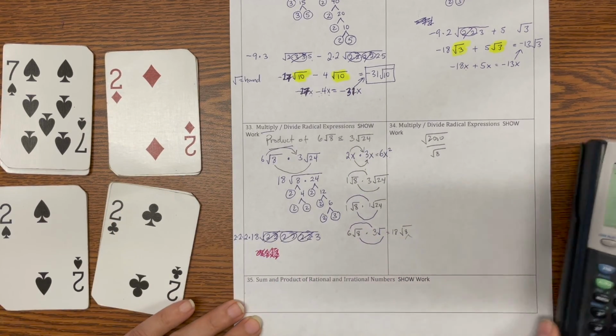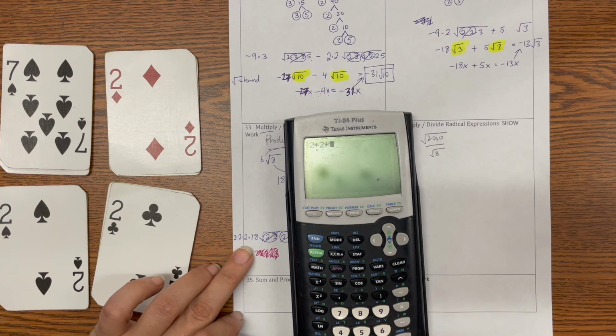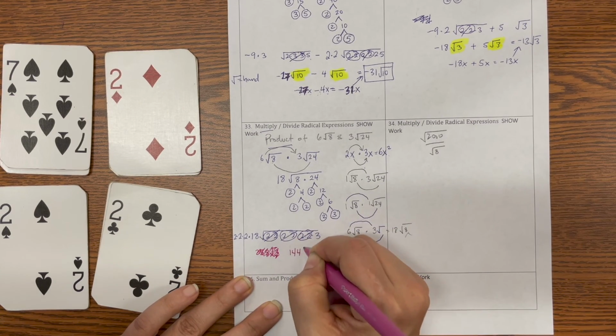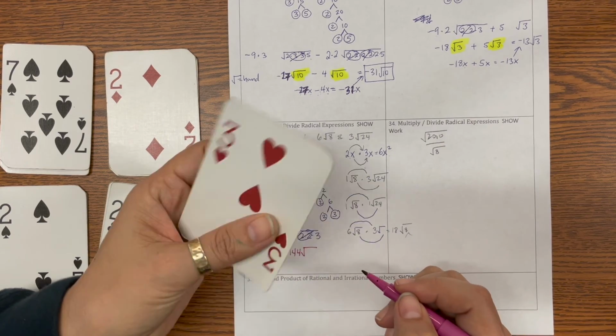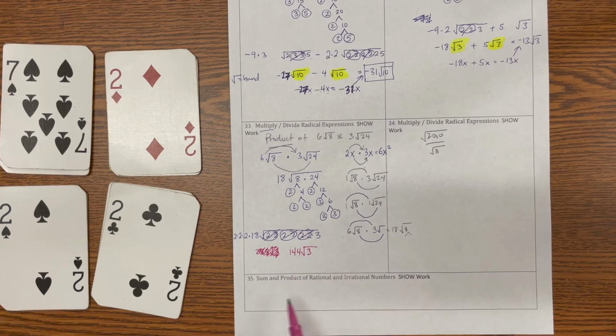So we're just going to go ahead and combine them. Put them in the calculator: 2 times 2 times 2 times 18, and that's going to give me 144 outside. Radical. And inside, I have nothing to combine. I only have the one card, so just 3. Okay, so 144 radical 3.